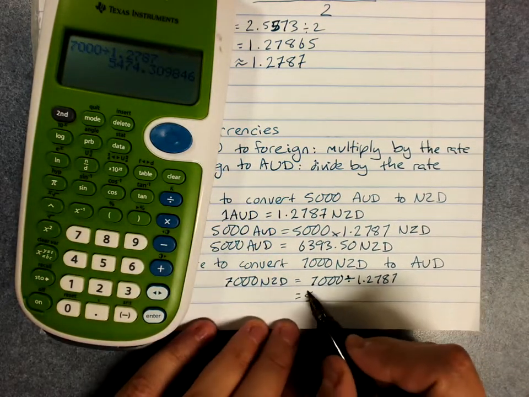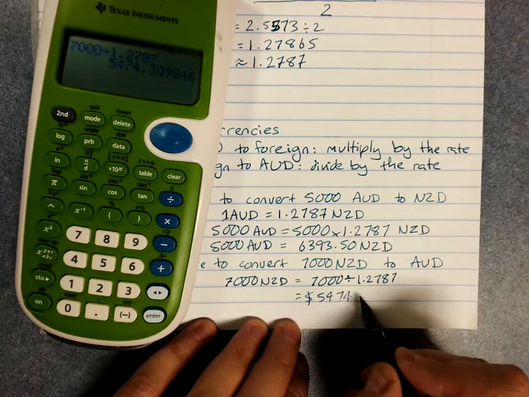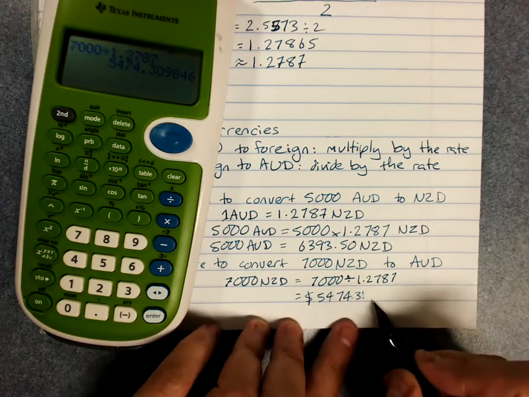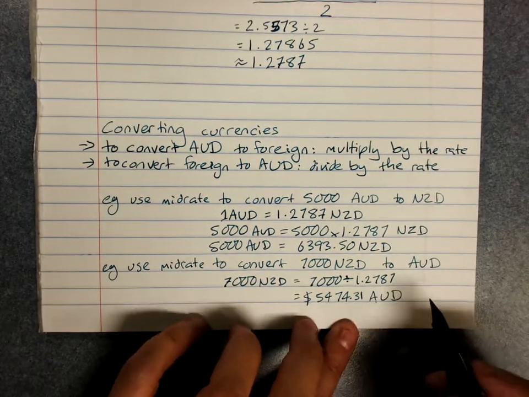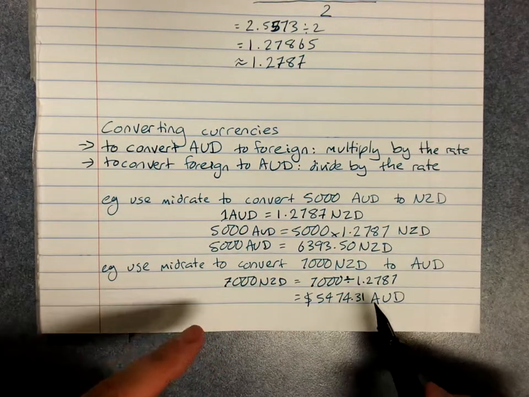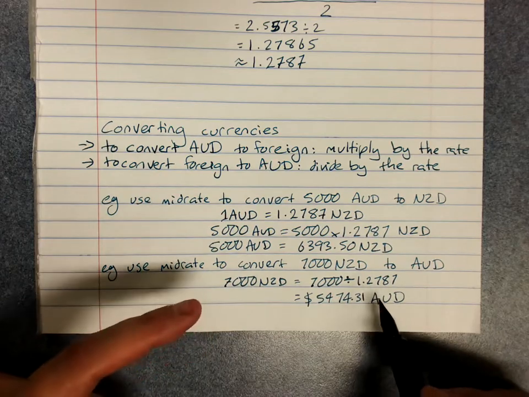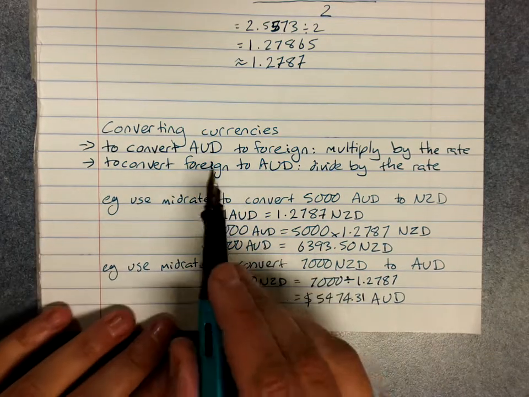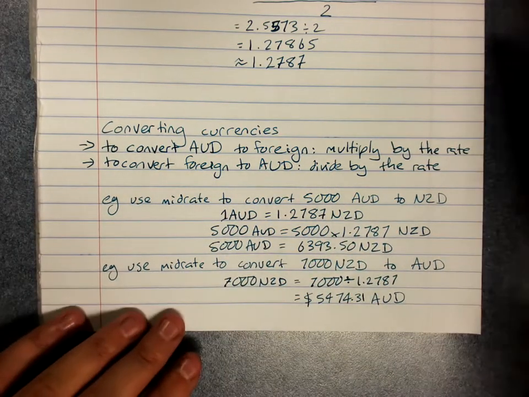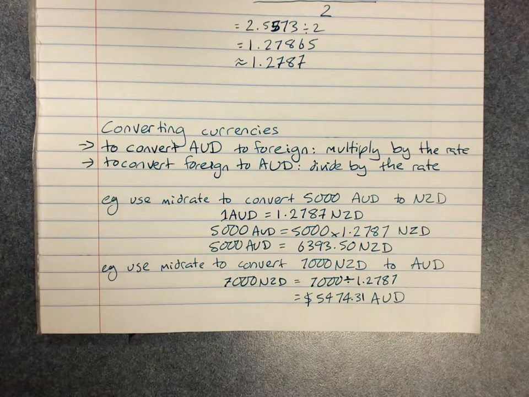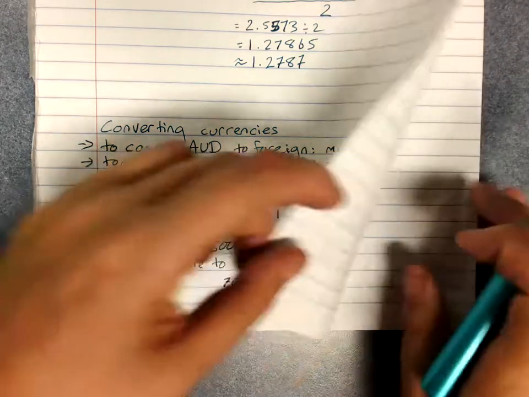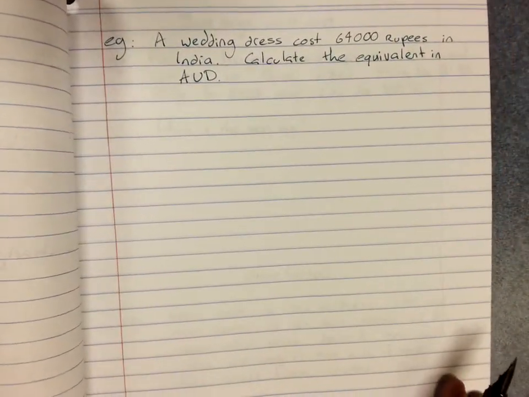And that's 54,743.31, and that's in AUD. If you're interested, this works just because of ratios, but it's quite okay if you just remember the rule of dividing by the rate.